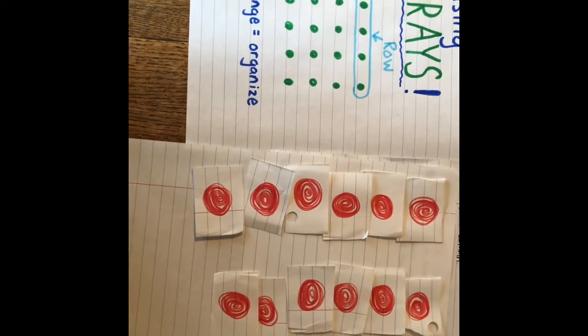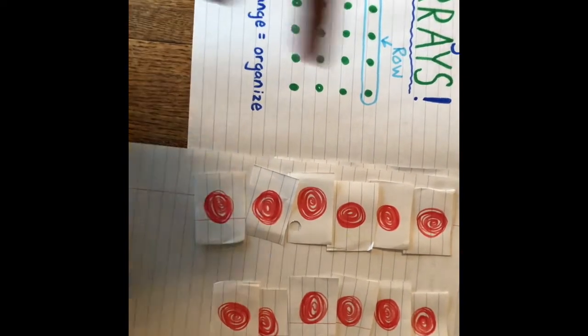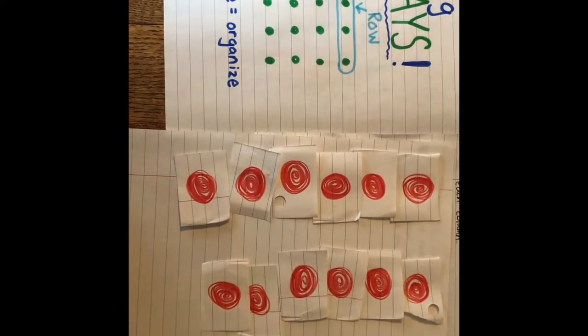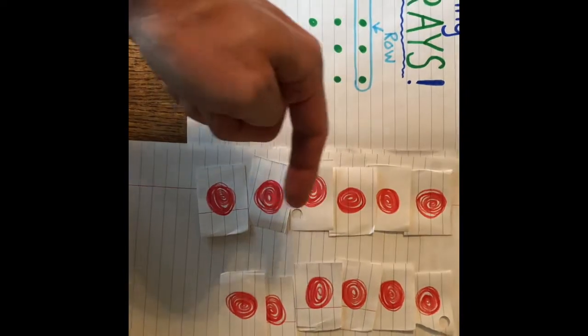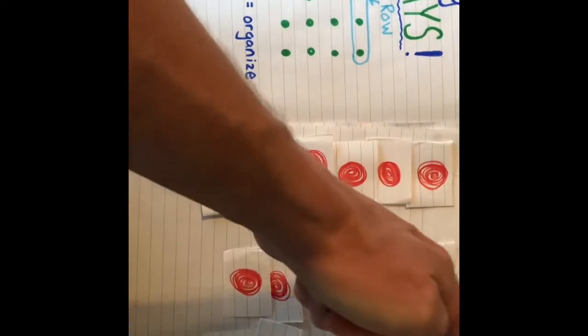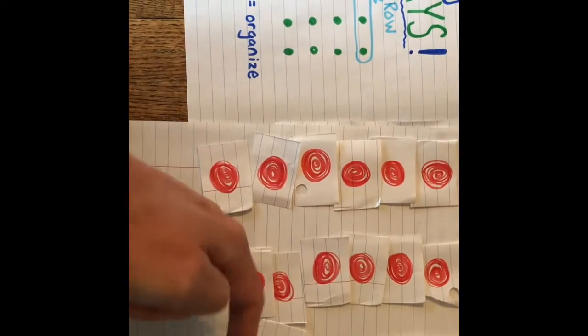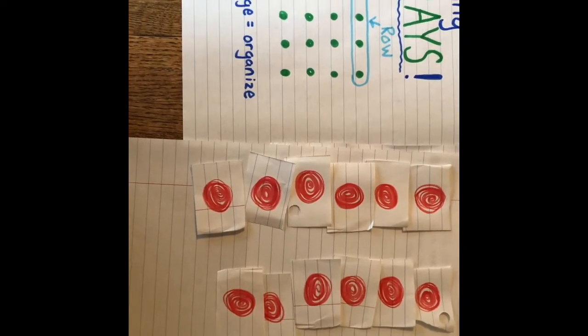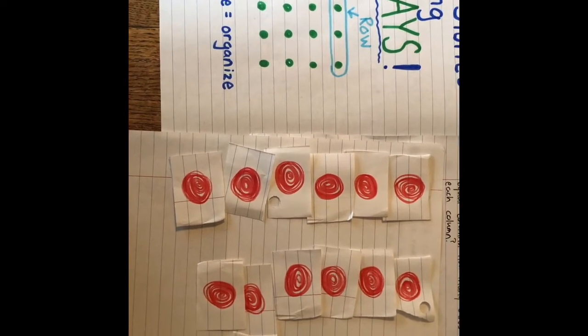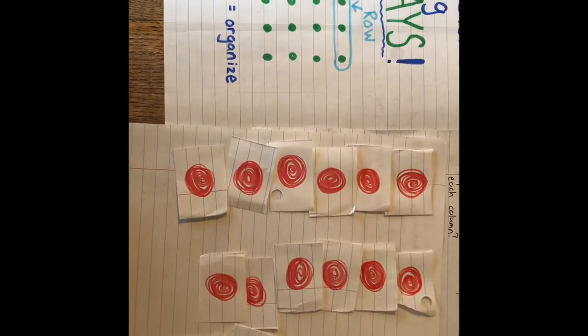Now, again, as I said before, we always want to make sure that when we're creating an array, we have equal amounts in each column, equal amounts in each row. So I still have my 3 columns, very clearly stated. So let's see, do I have the same amount in each column? 1, 2, 3, 4, 5, 6. 1, 2, 3, 4, 5, 6. 1, 2, 3, 4, 5, 6. So I know that in order for there to be 18 cards on a page arranged into 3 columns, there would be 6 cards in each column.